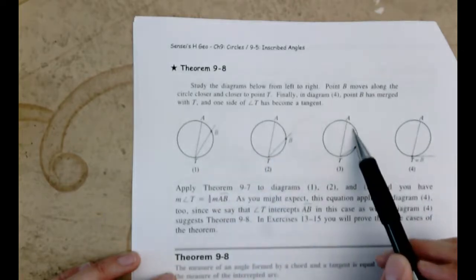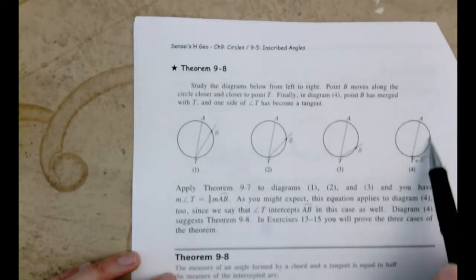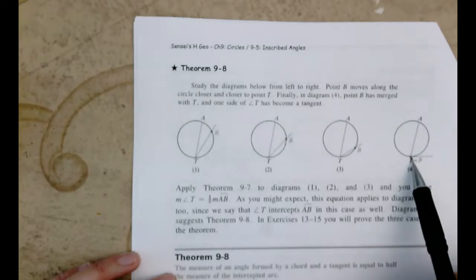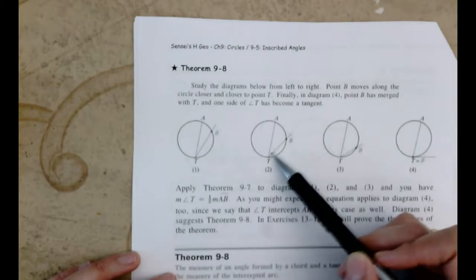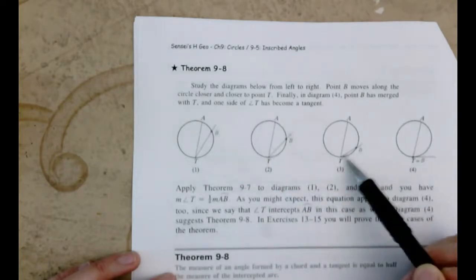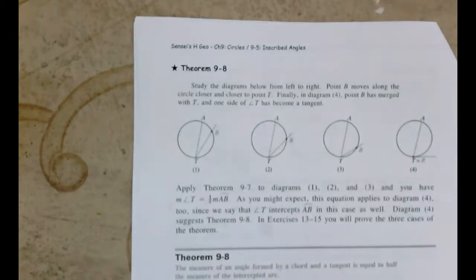It's getting bigger, and finally, B touched T, and then this becomes tangent. So these are all secant, right? Secant, because it's touching two places. And here, this line becomes tangent.